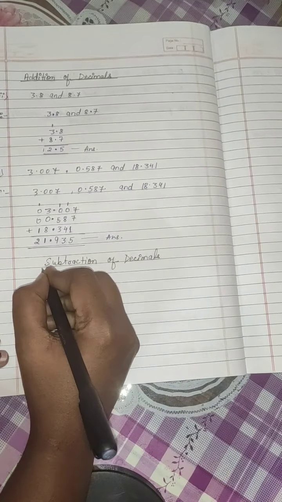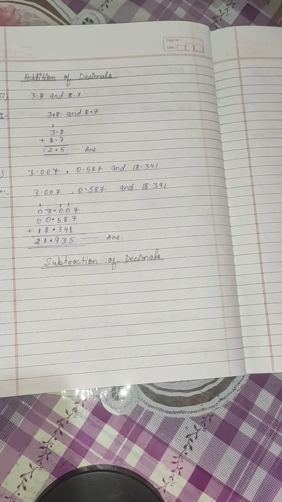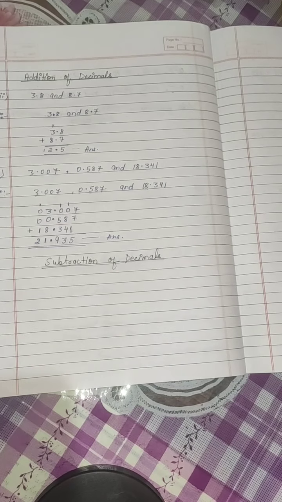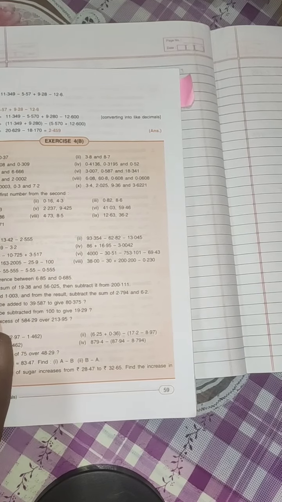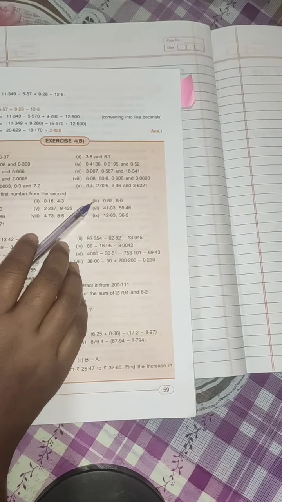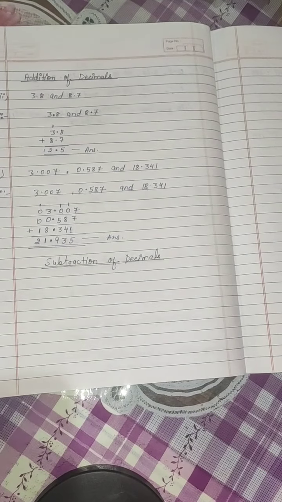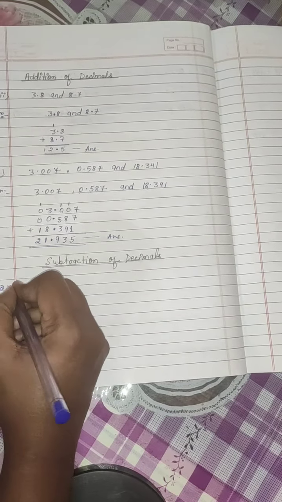Okay, now the next topic is subtraction of decimals. Again we will take from the exercise. Let's do some of the questions. Let's do the third number.